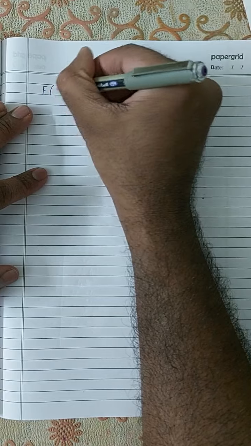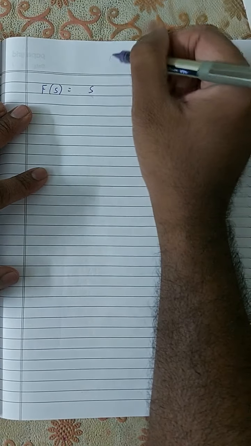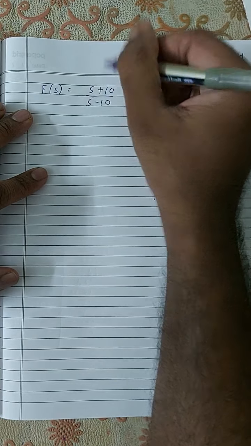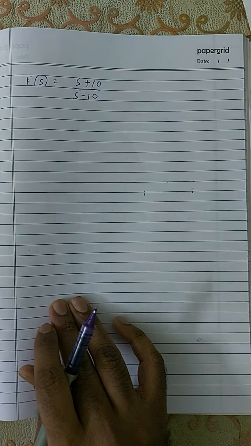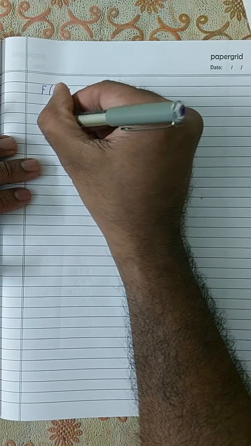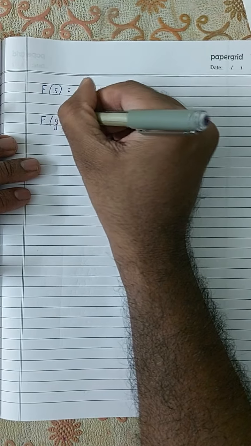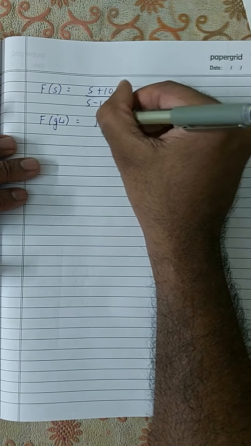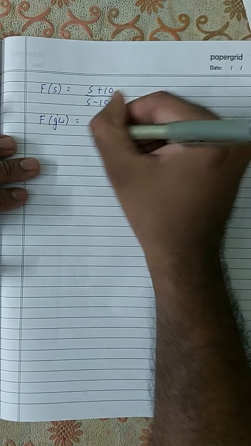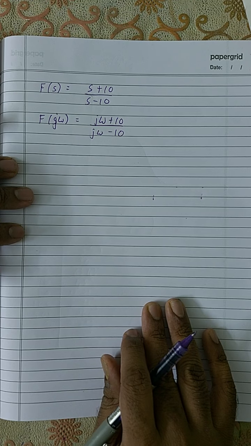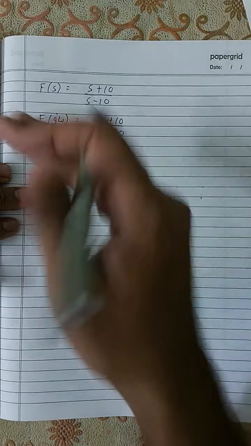So here let f of s is equal to s plus 10 by s minus 10. Let's do this question. So here the first thing you do is you just replace s with j omega. So f of j omega is equal to j omega plus 10 by j omega minus 10. Okay, next what you do is you calculate the magnitude and phase response. I will find both.